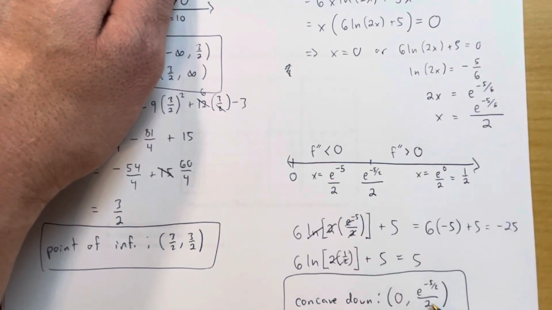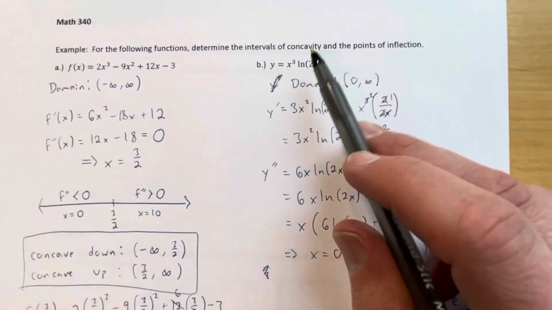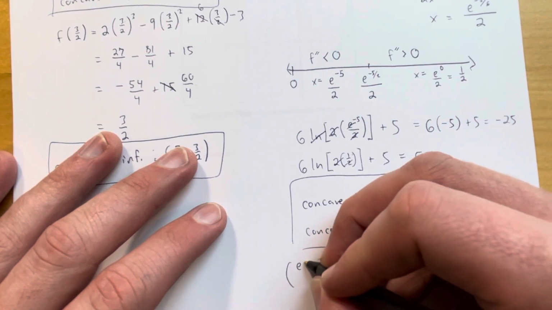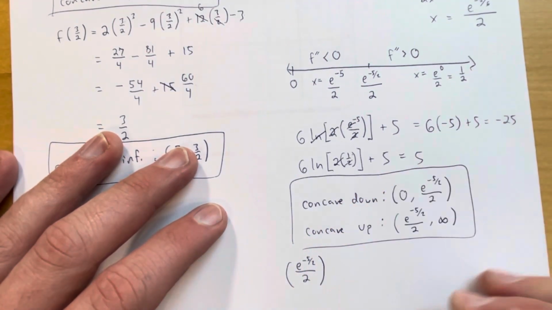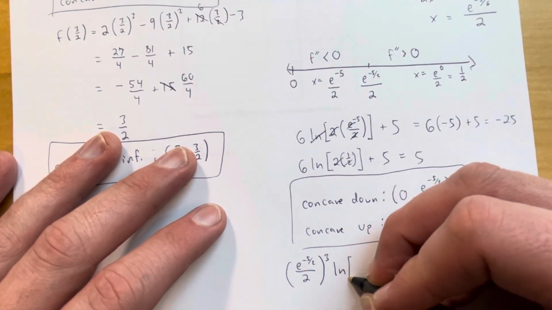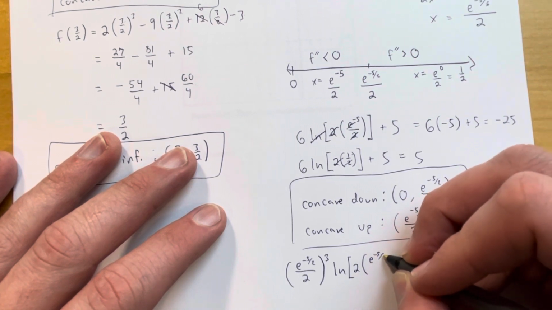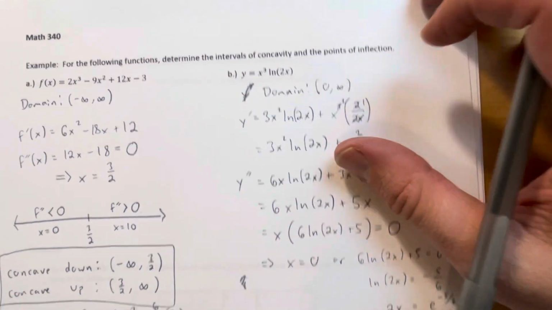So I'm taking e to the negative 5 halves over 2 and plugging it in right here to the original function. So that's e to the negative 5 halves over 2 cubed times the natural log of 2 times e to the negative 5 halves over 2, because again, that's how this function was defined.